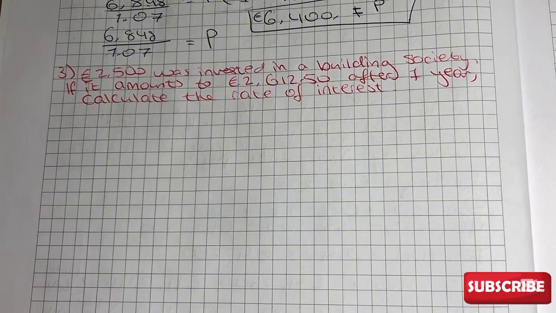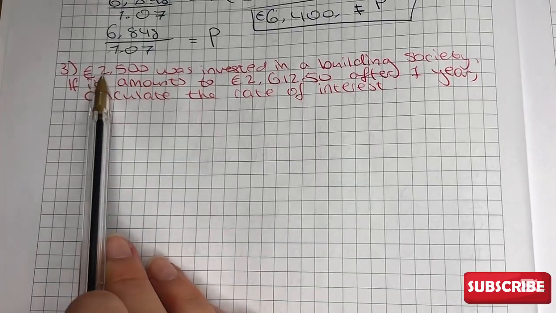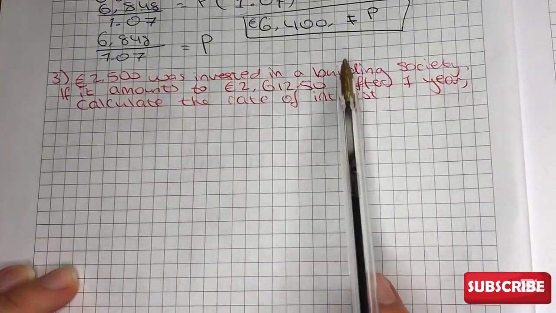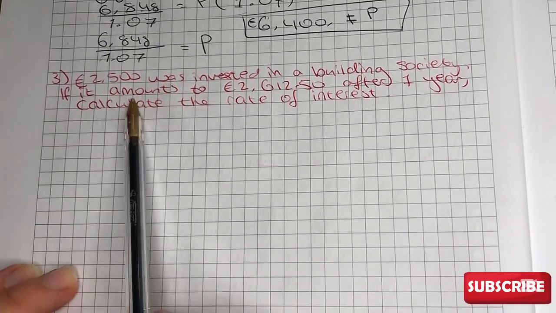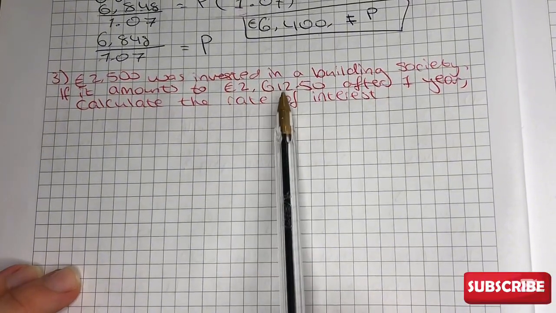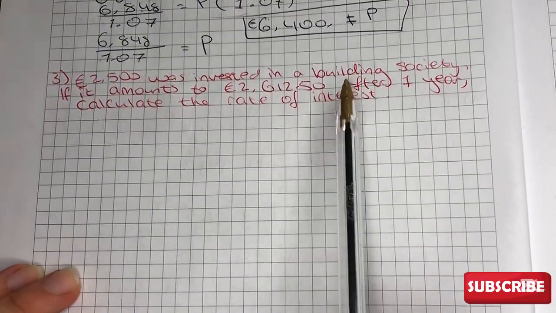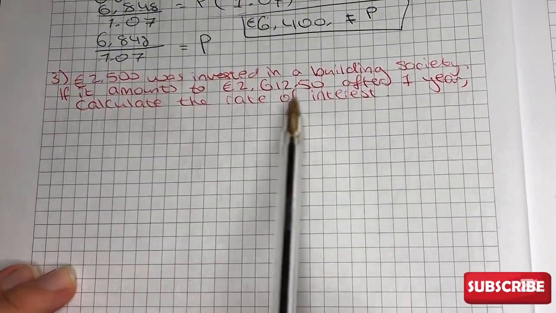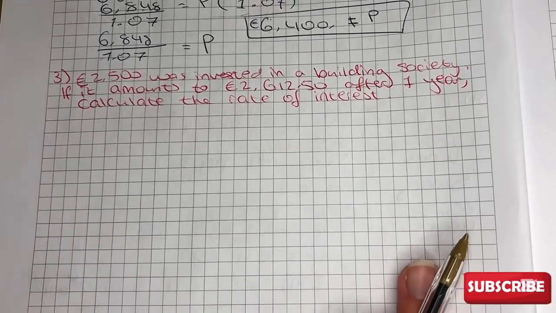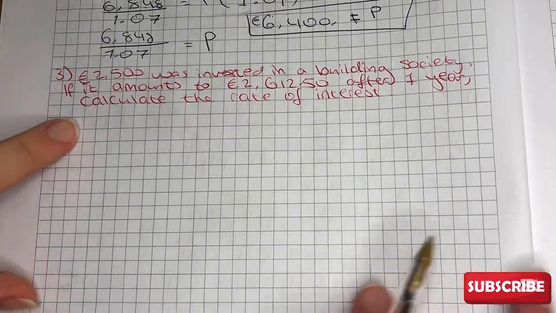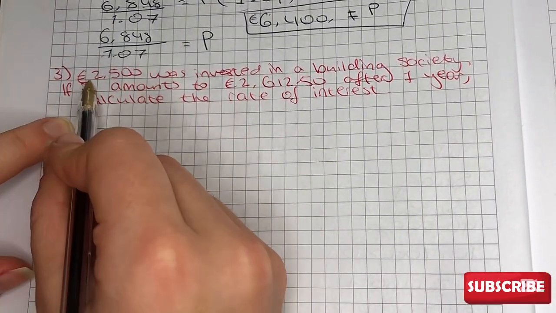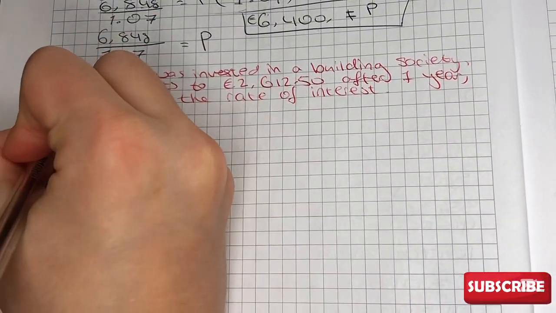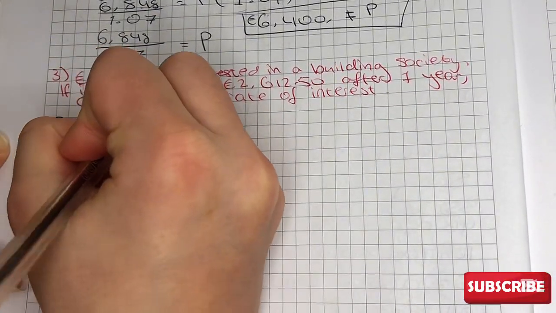Now, let's just say we are given the question, 2,500 was invested in a building society. If it amounts to 2,612.50 after 1 year, calculate the rate of interest. So we have to firstly list what we are missing. So this is the amount that was originally put in. So that's our principal. Our principal is 2,500.